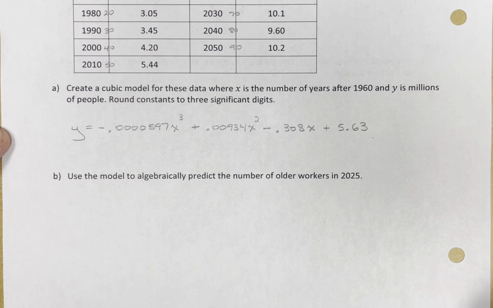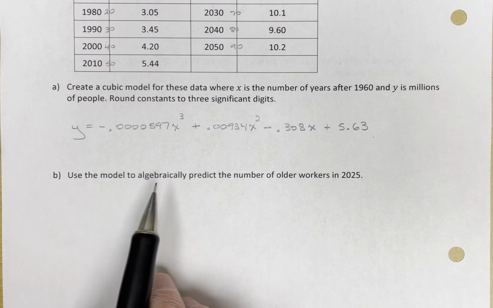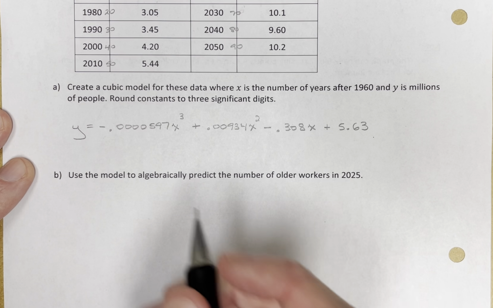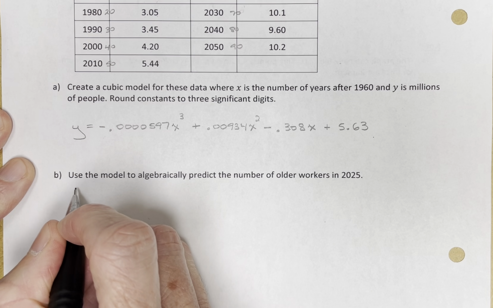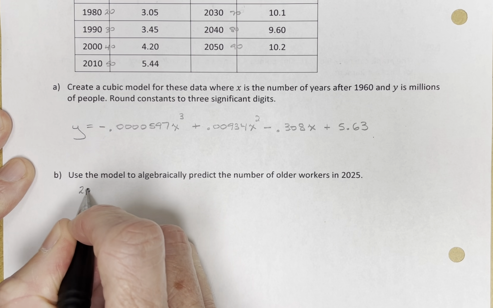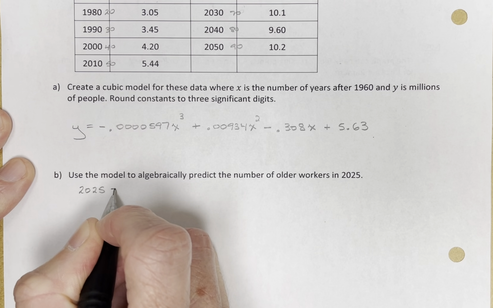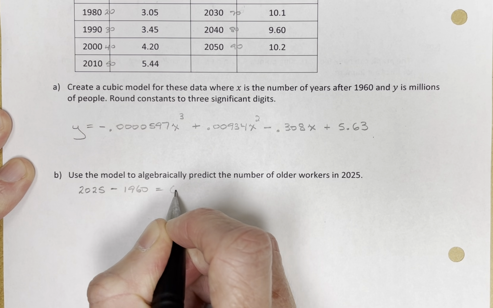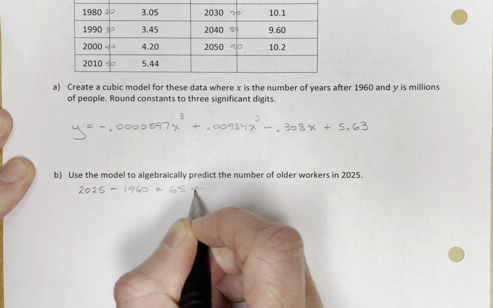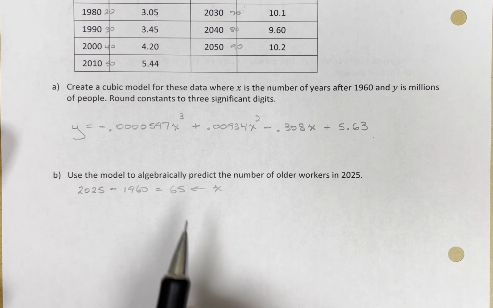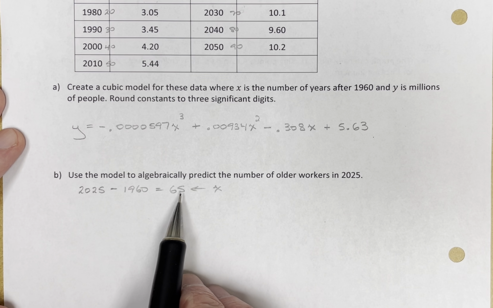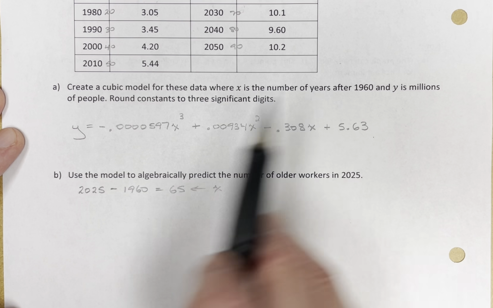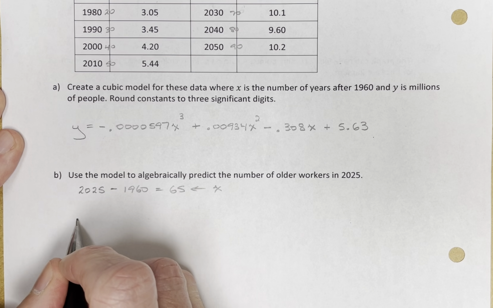Okay, so letter B. Use the model to algebraically predict the number of older workers in 2025. Well, let's first recognize that 2025 minus 1960 is equal to 65, and this is our x value. Okay, so it's 65 years after 1960, and x is the number of years after 1960. So let's use our model.